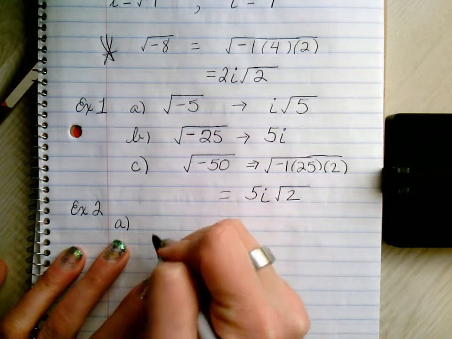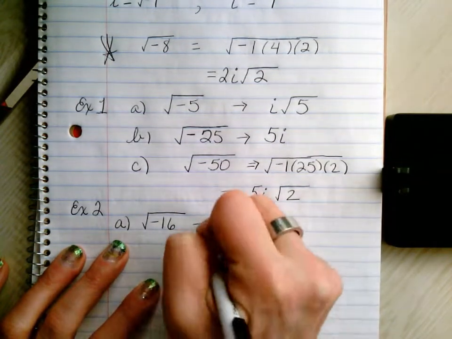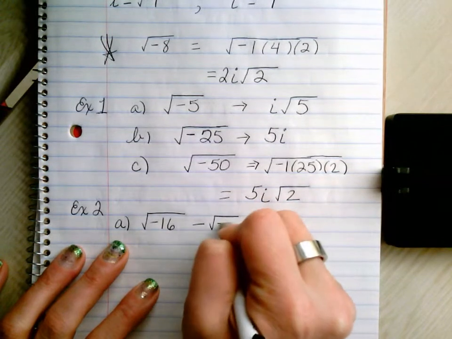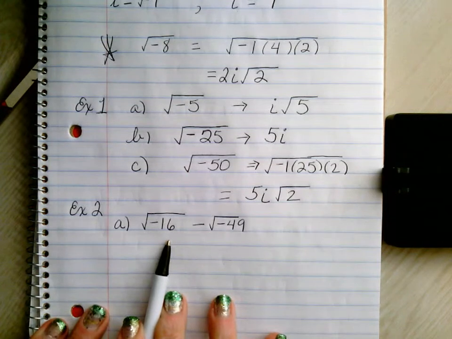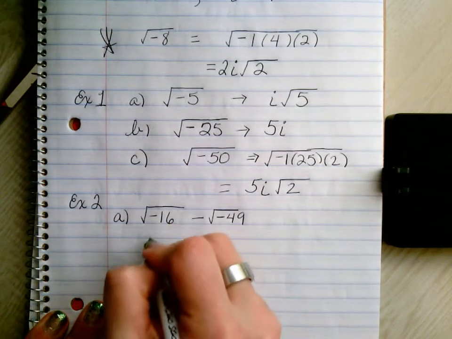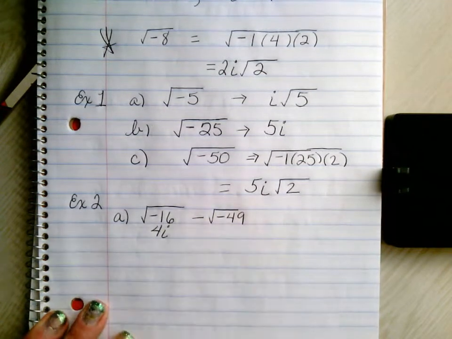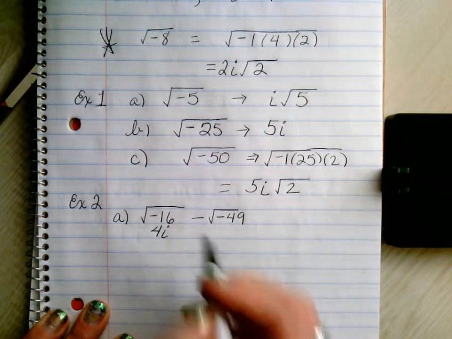So A is, what if you have the square root of negative 16 minus the square root of negative 49? Okay? Square root of 16 is 4. Square root of negative 1 is I. Gives me 4I. Minus.